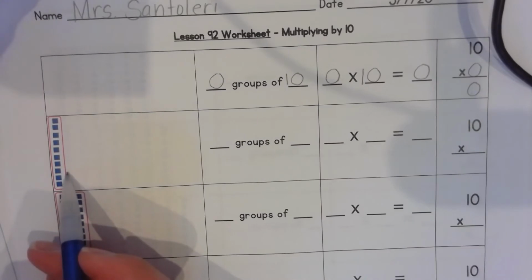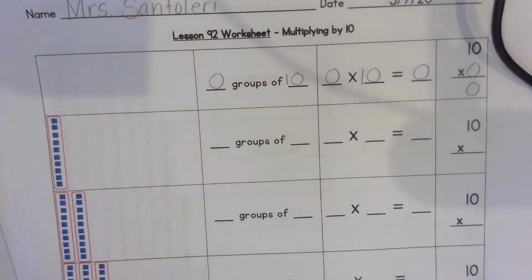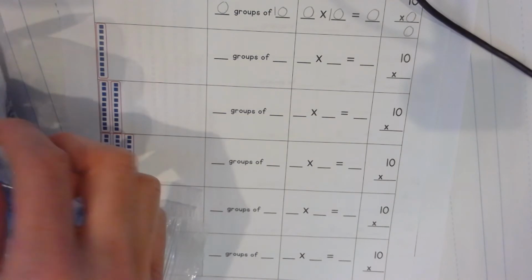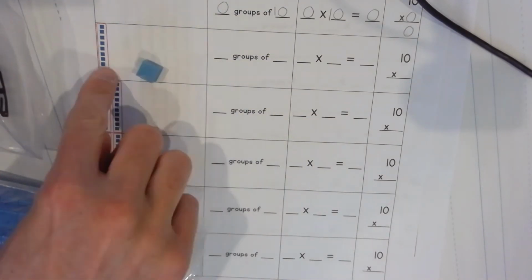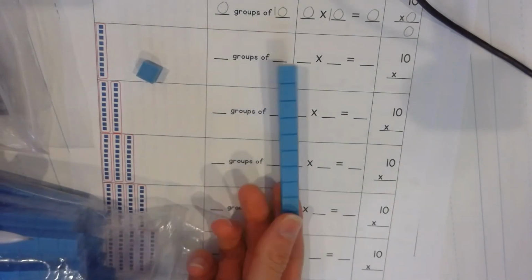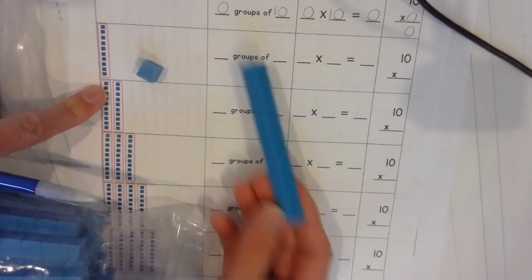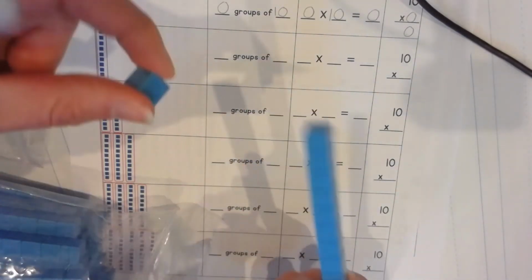Now here you have one group of 10. Notice, if I were to show you these, it's like showing 10 little unit cubes becomes one of these. But I have them separated here so you can see that 10 of these makes one of these.